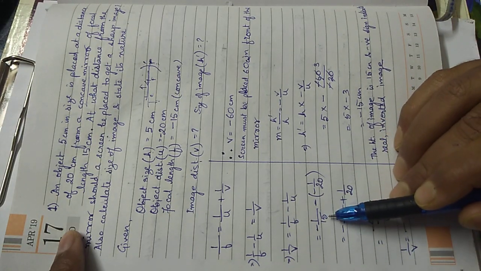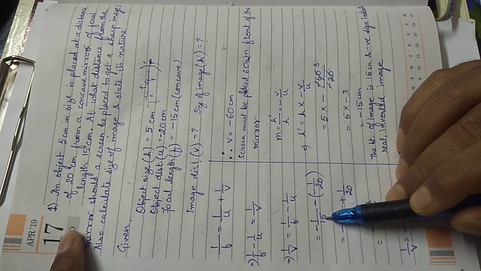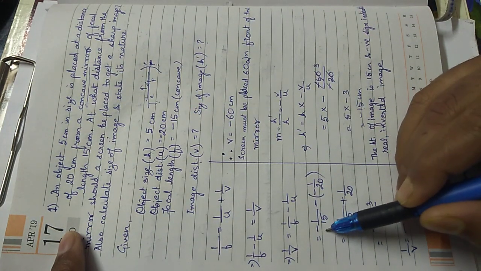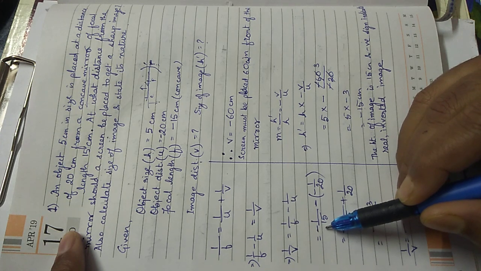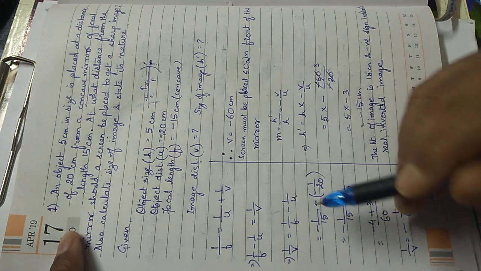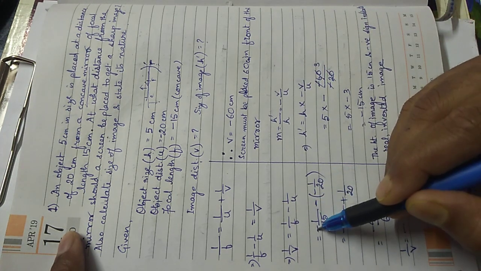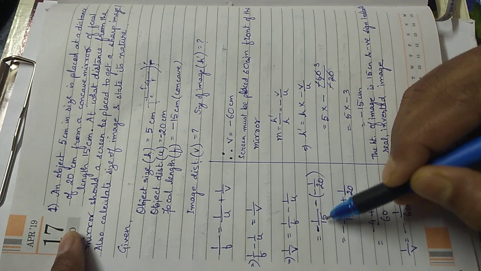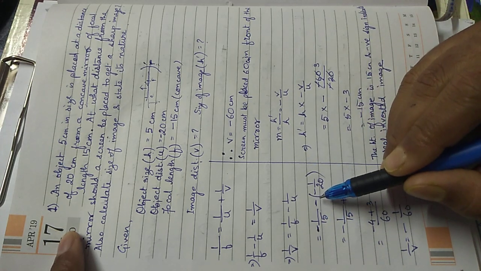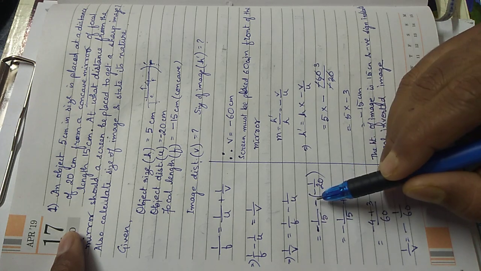So minus 1 by 15, because f's value was minus 15. This minus sign, you better don't put it below, because many students get confused about how it will go from denominator to numerator. You don't have to worry. Simply put it in between: 1 by 15, besides the by sign, you put this minus sign. And this is the minus of the formula. Remember that. Many students make mistakes here also.